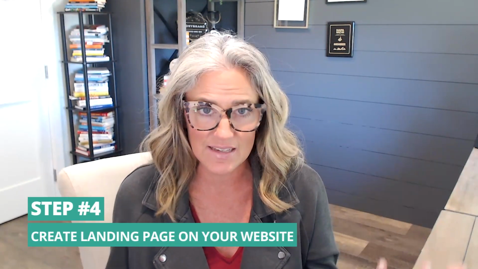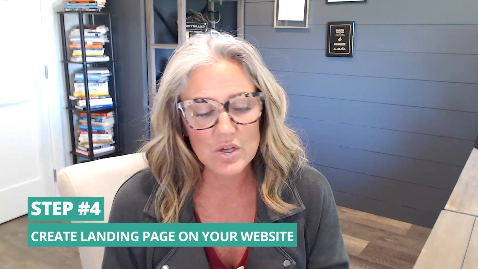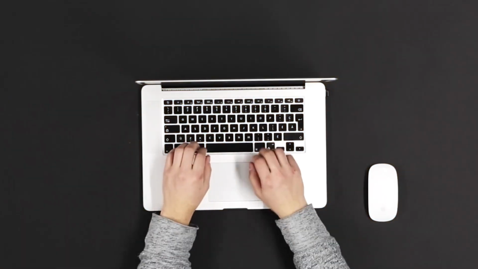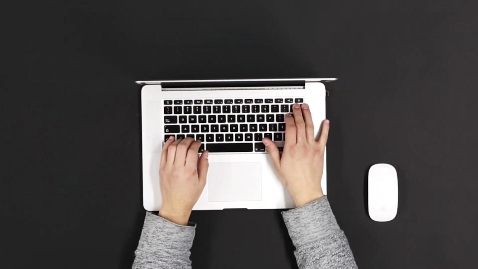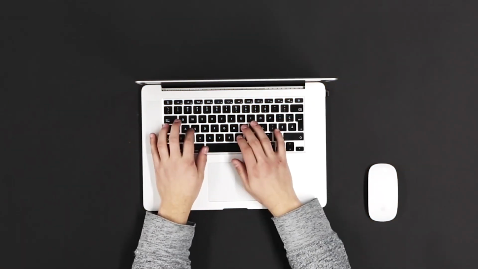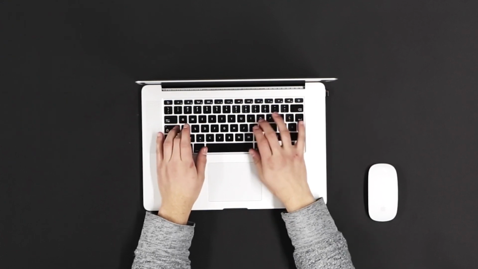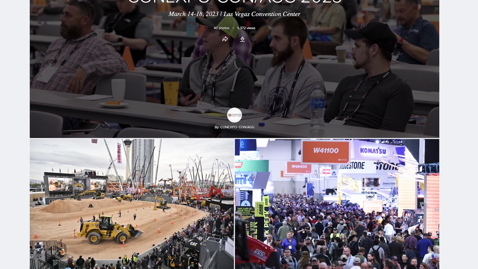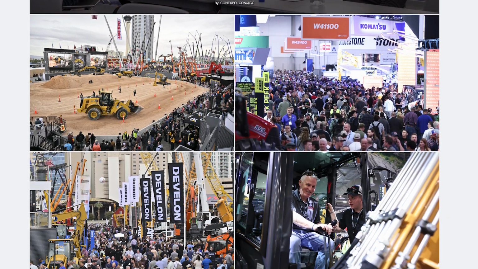Now, tip number 4, post-event, you can create a landing page on your website. A lot of times we're really underutilizing our websites and we're not getting the most out of it. And this is a really creative way that you don't see very often, that you could actually create a website that you can use in all of that strategy and the follow-up communications to send people to it. And on this website, you can share photos, videos, highlights of your insights and takeaways from the event.